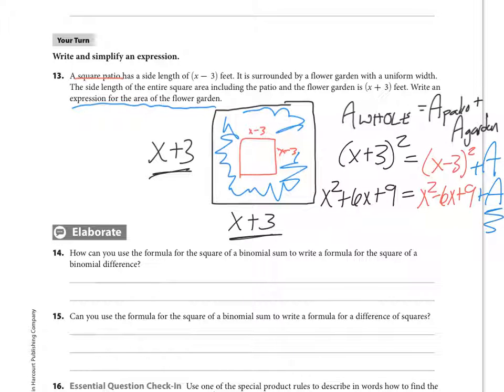So what am I going to do? I'm going to subtract this x squared. So what happens here? Boom, boom, cancel. I'm going to add a 6x. Those are going to cancel. Over here I now get 12x. And then I'm going to subtract 9.